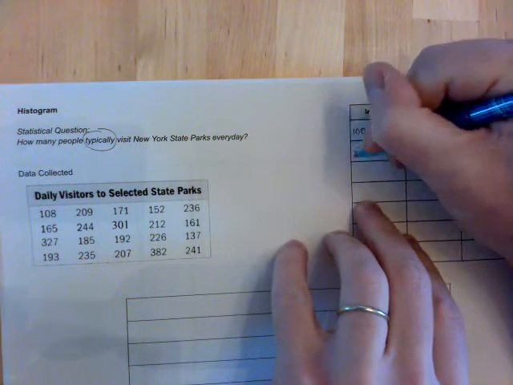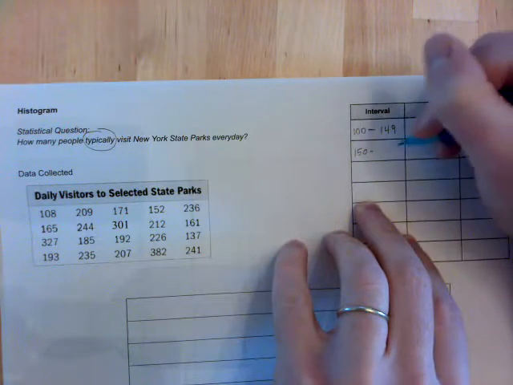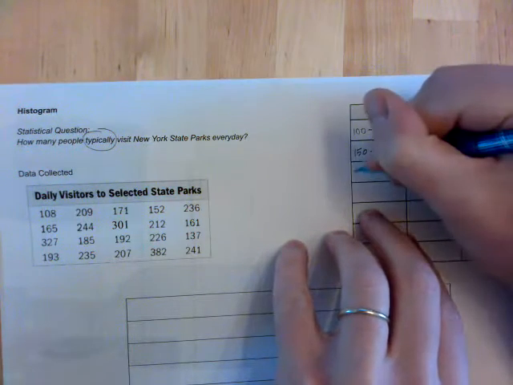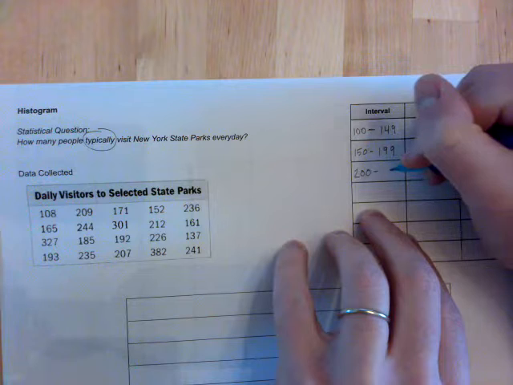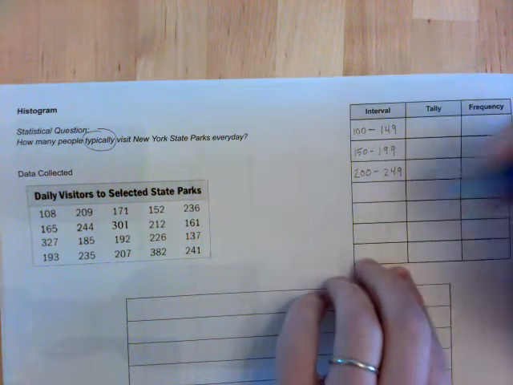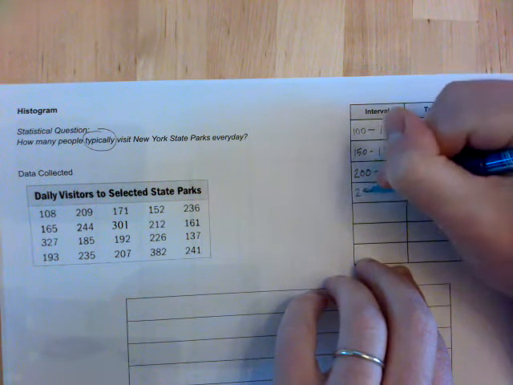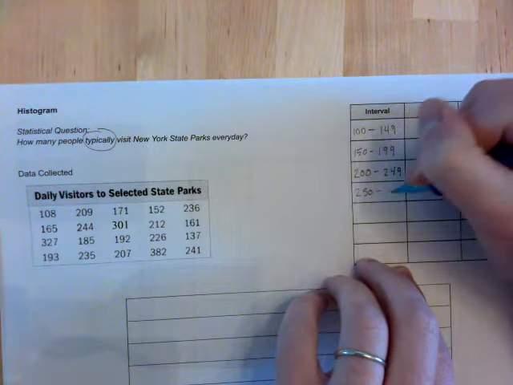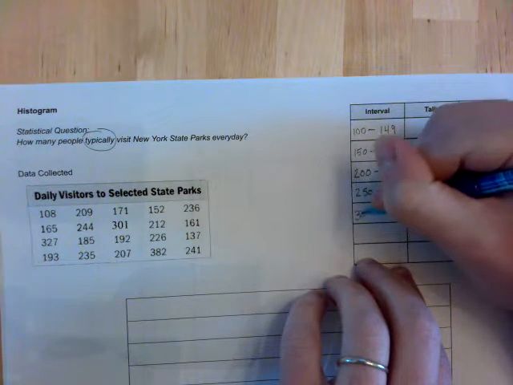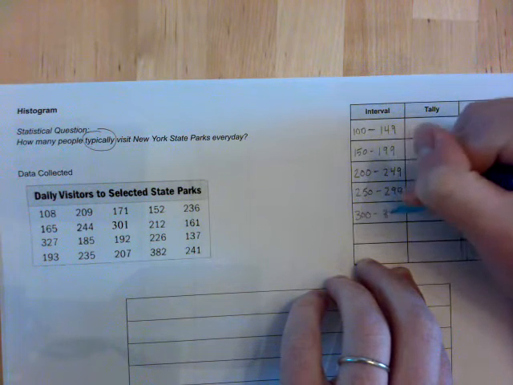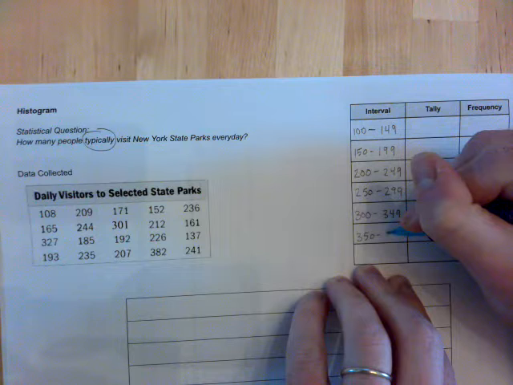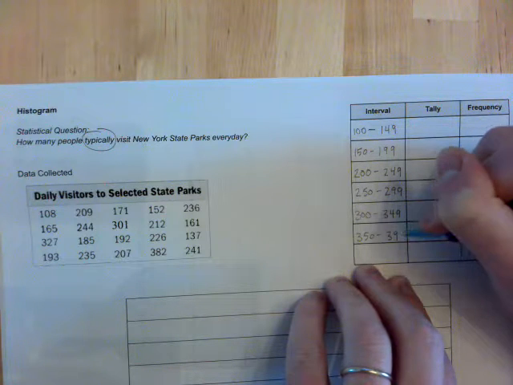And then I'm going to go from 150 to 199. And then we'll go from 200 to 249. And then 250 to 299. 300 to 349. And then 350 to 399.